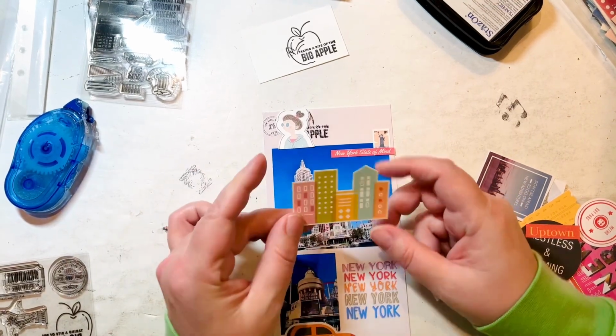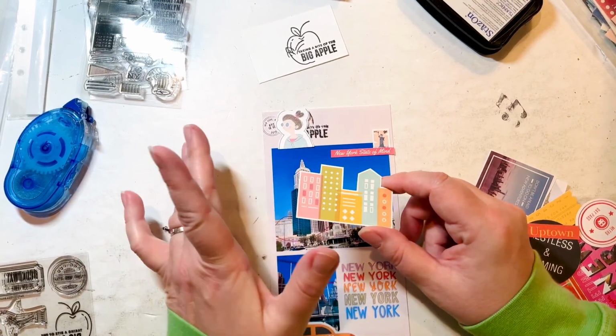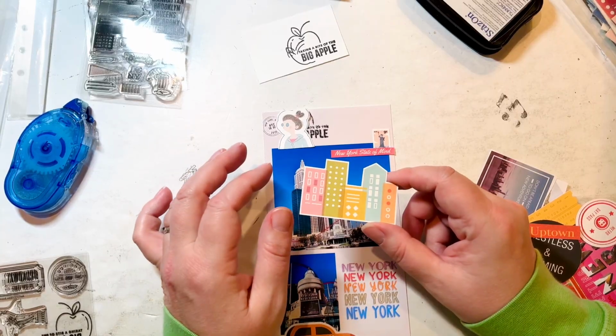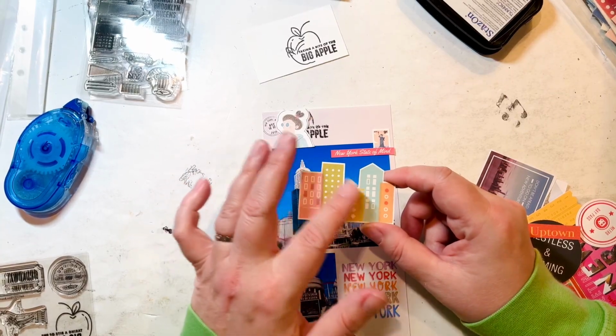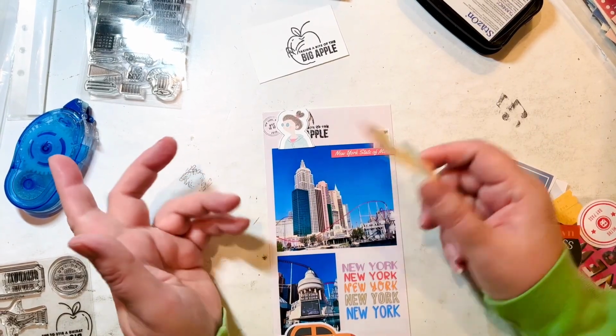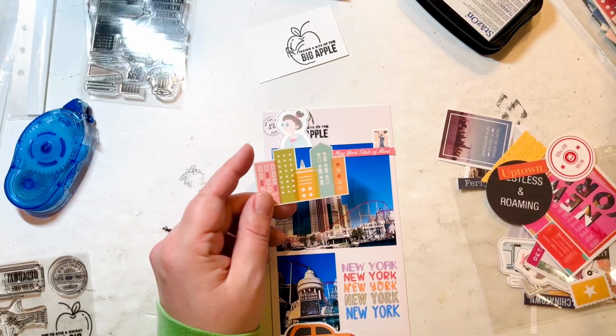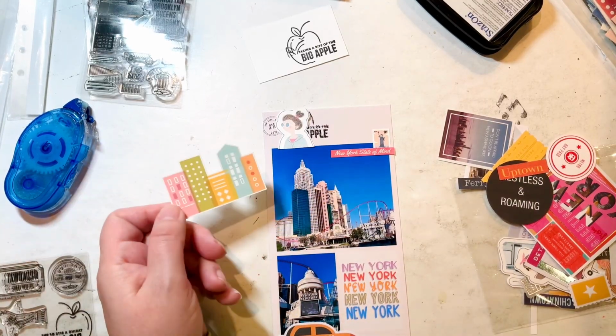This is a digital file. I had a bunch of stuff. I think it's from In a Creative Bubble where I could print it and then fussy cut around it. It's just a set of elements. So I could reprint this if I want. It's not like I can never use it again.